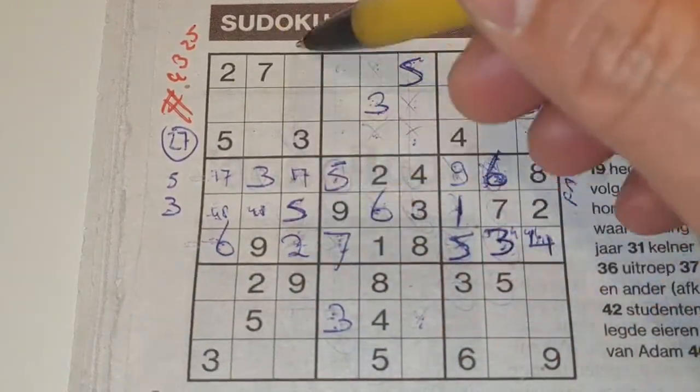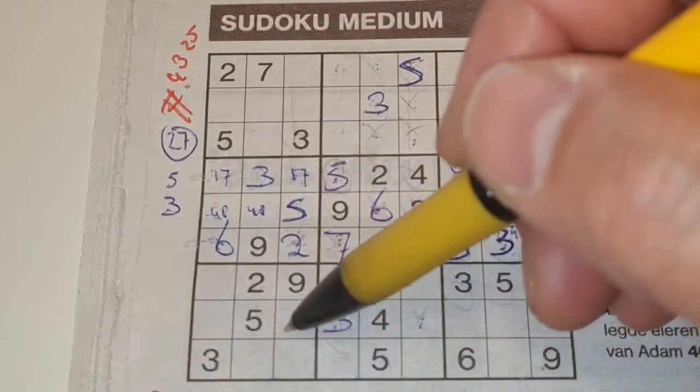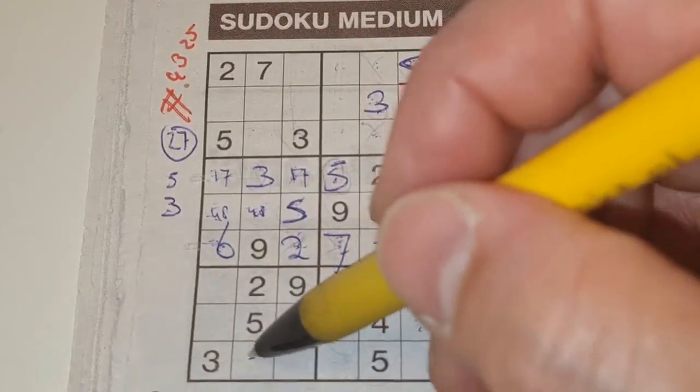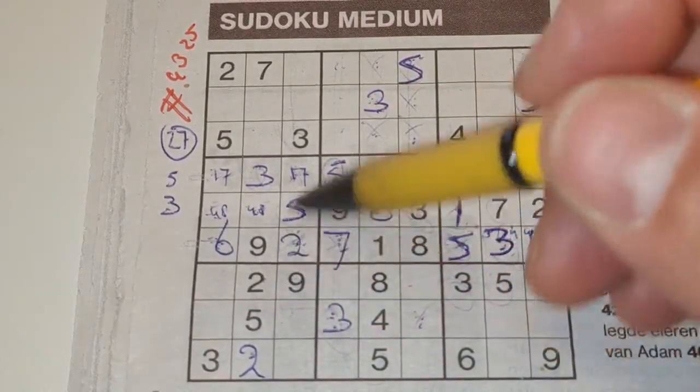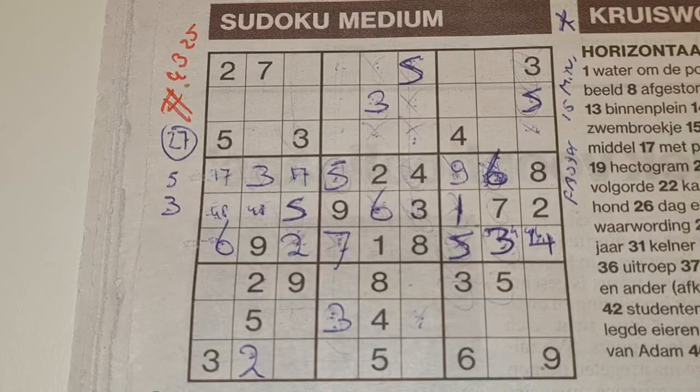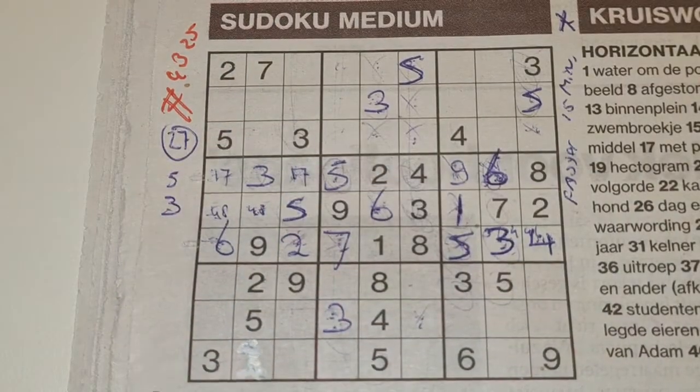2 in the first column, 2 in the third column. So the column between, the second column, the only place left for the 2 should... Oh, we already have a 2 there. Mistake. Could have happened. I overlooked this 2, so it cannot be a 2. Not possible. Okay.